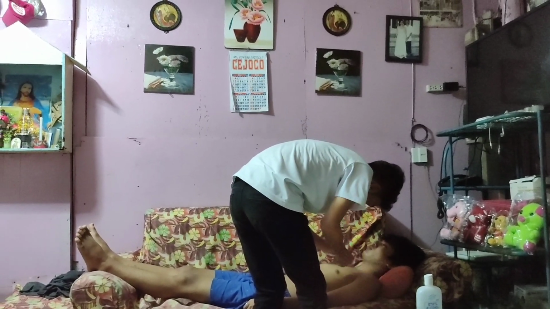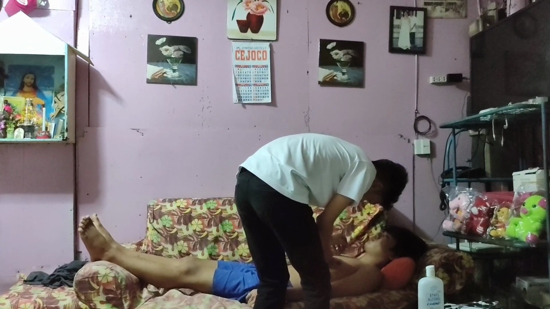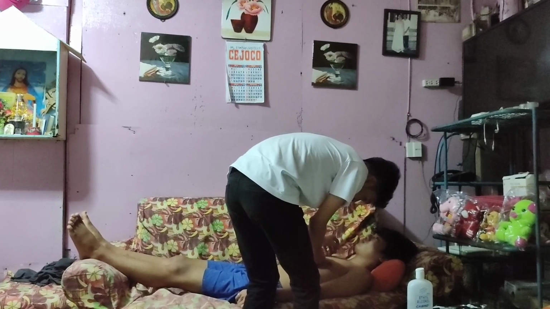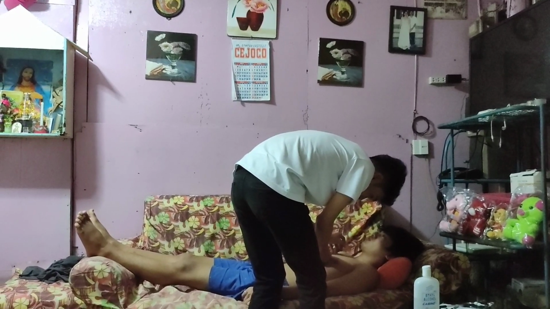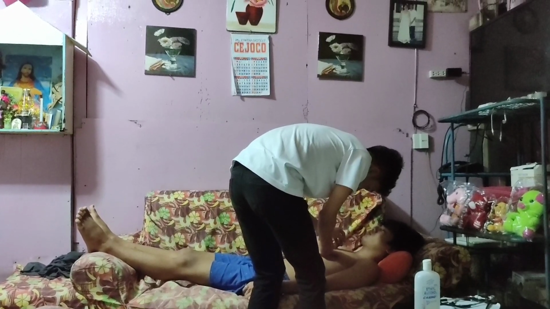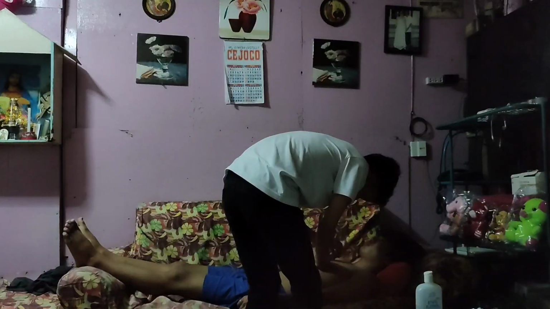Okay sir, normal breath lang sir. Okay. Then you're going to measure the distance of the jugular vein pulsation up from the chest wall.